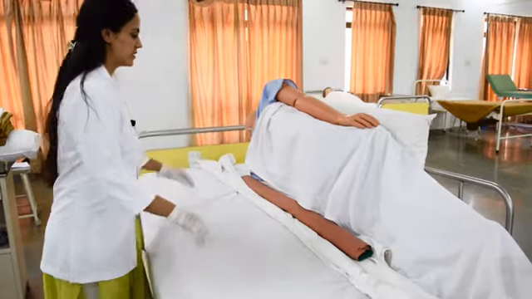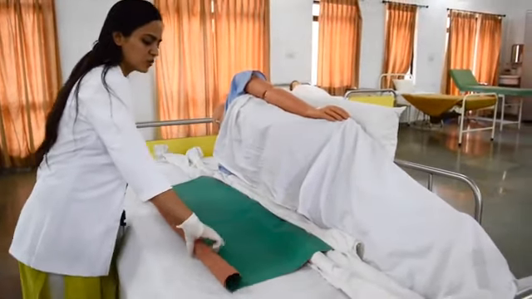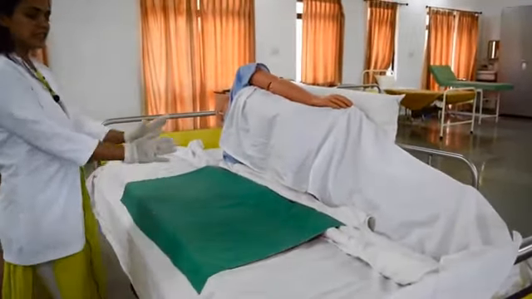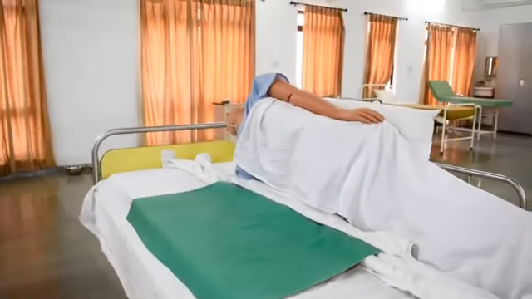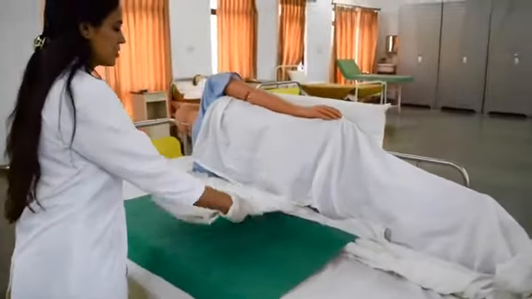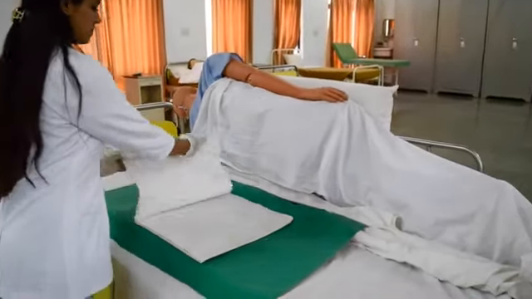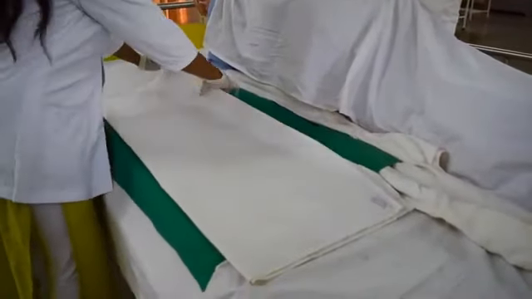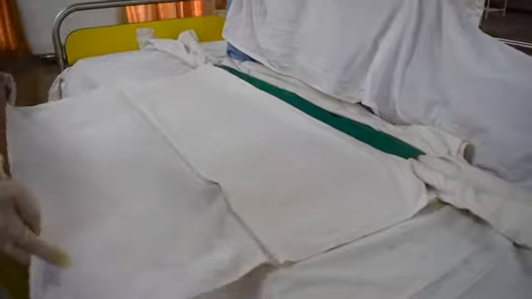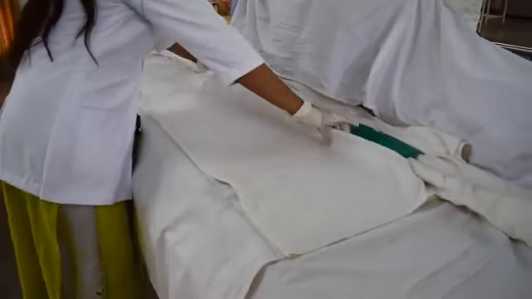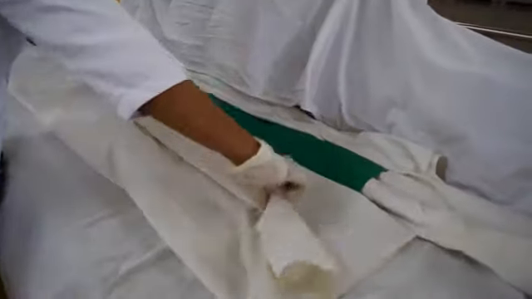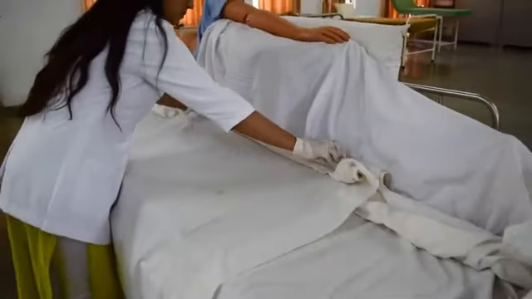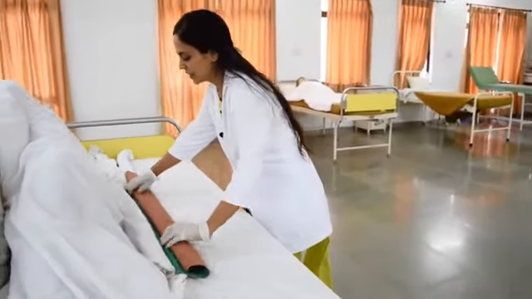After this bottom sheet, we will place this mackintosh over here. Then next, we will place the draw sheet on the mackintosh. Draw sheet we will place here. Then we will open it like this. This end will open here, and from the other side we will roll it in an inward direction. Then roll this mackintosh.